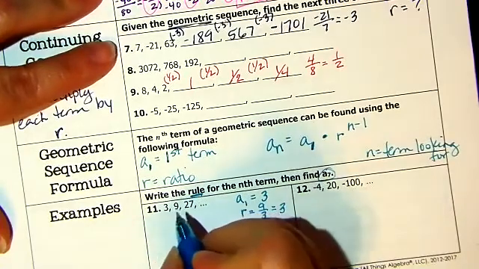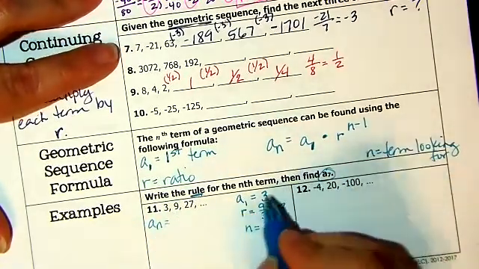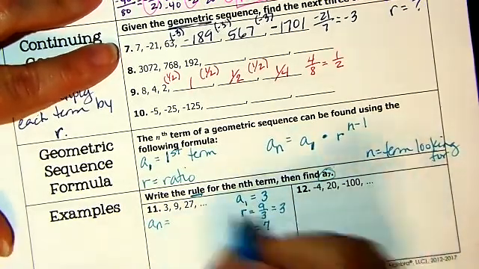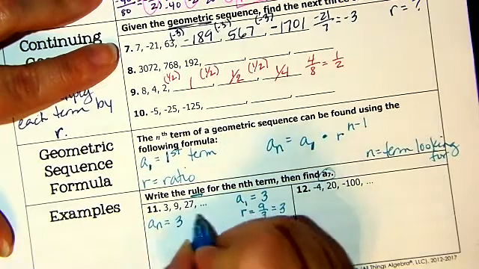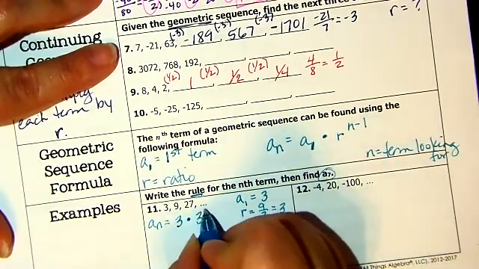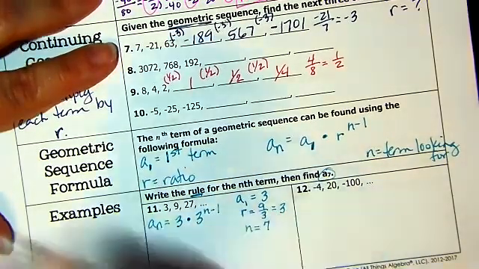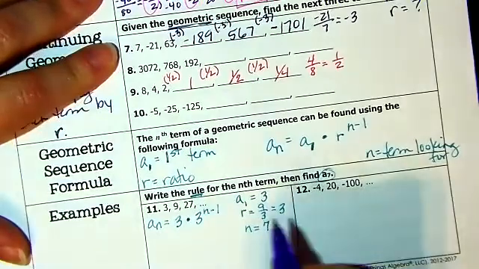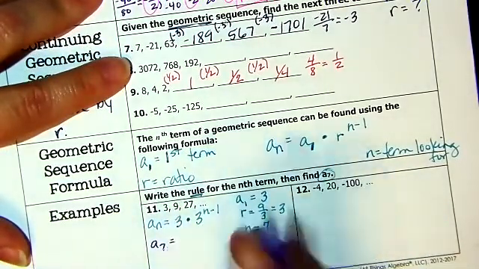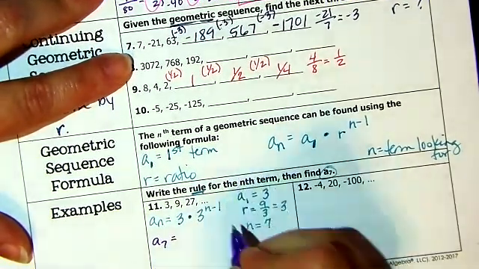So A sub n, I've got to write my rule first, which means I plug in the A sub 1 and the r. So I'm going to have 3 times 3 to the n minus 1. And next, I now plug in. So for the A sub 7, which is where I'm looking for the 7th term, that's where I plug in the 7.